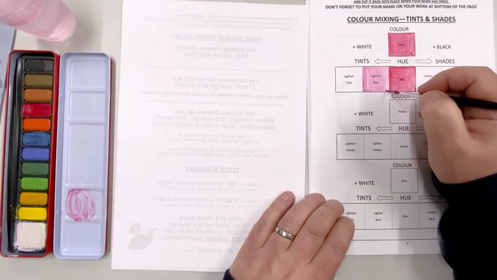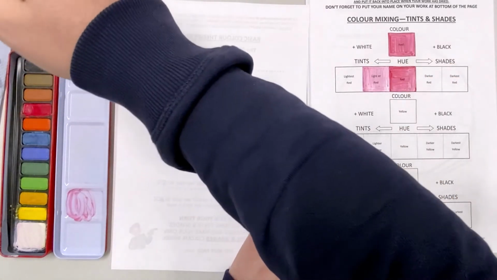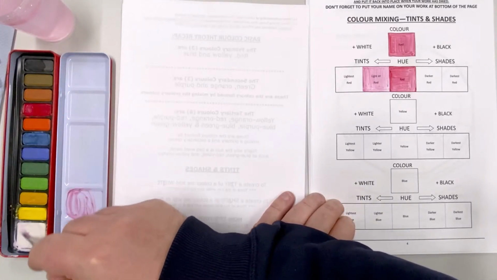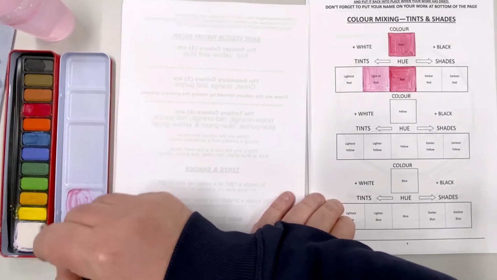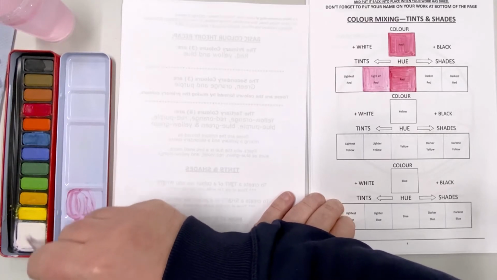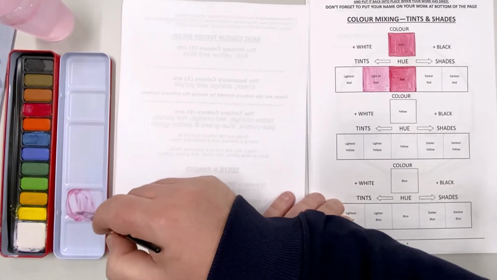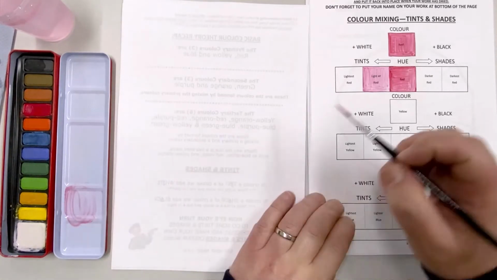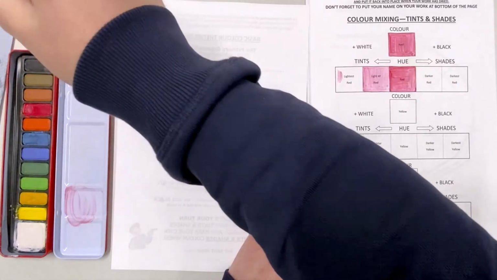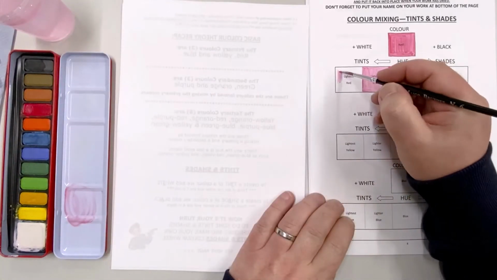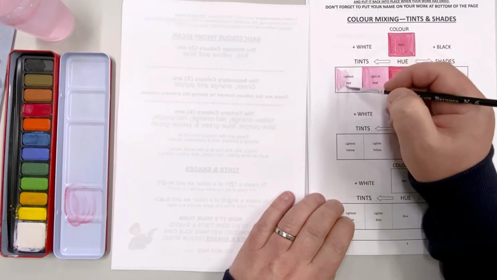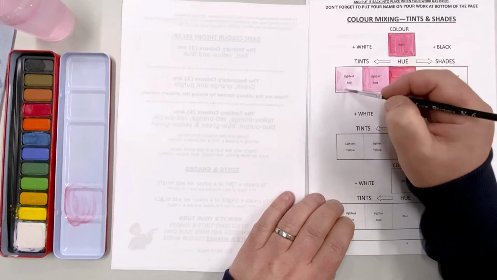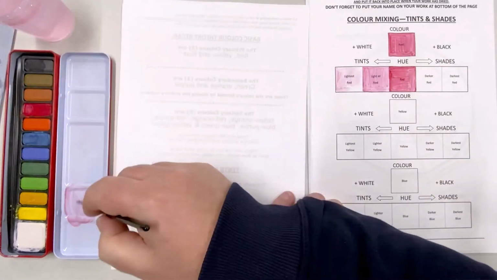Now, because it's already in the tray, we're going to add a little bit more white to that colour. So just keep stirring it until it becomes like a creamy consistency. And add that to the colour that's in your tray already. And then what this is going to do is show us a very, very light pink.